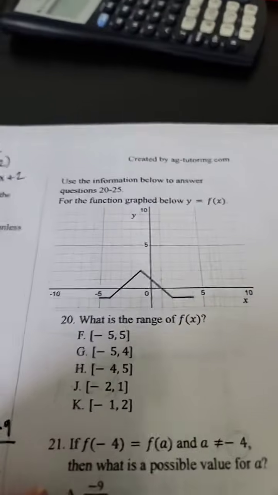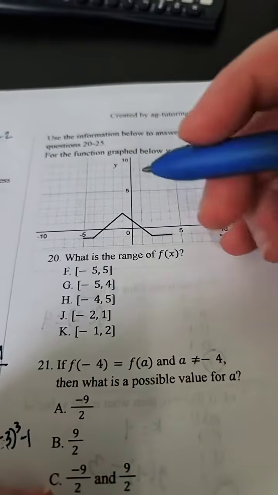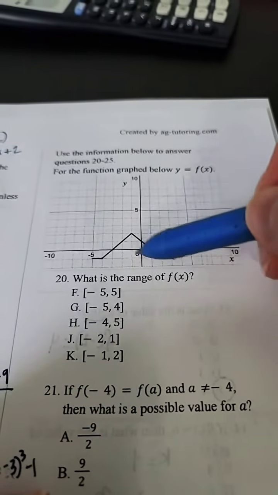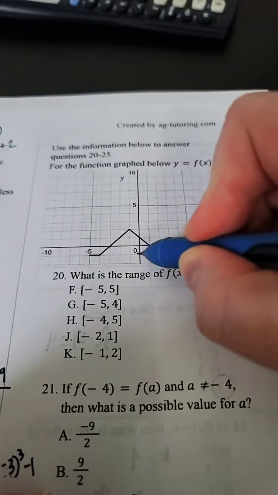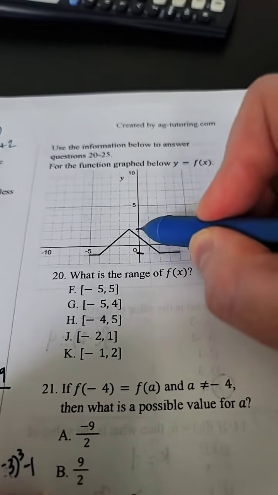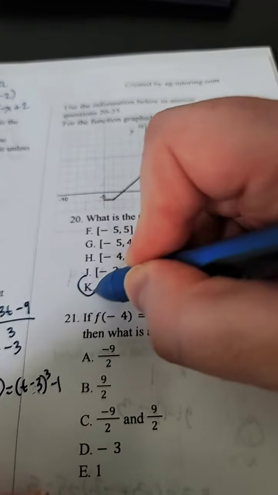Use the following information below for the function graphed here. So it's asking, what is the range of f of x? Range is just what's the highest to the lowest y it can go to. So the lowest y it's going to is right here, negative 1. So it's going from negative 1 to the highest y, which is right here, which is positive 2. So negative 1 to positive 2 would be k.